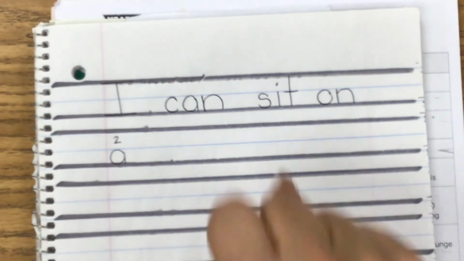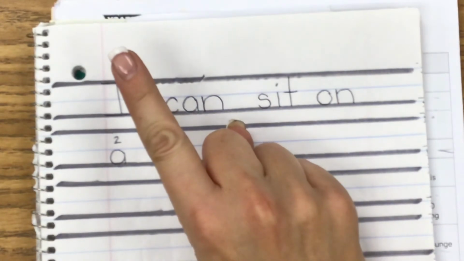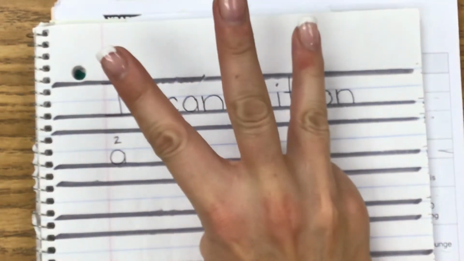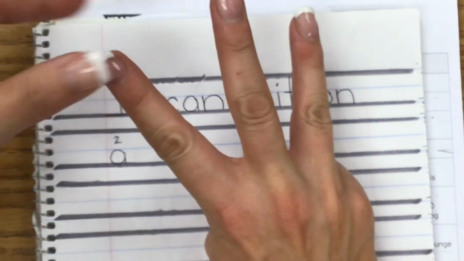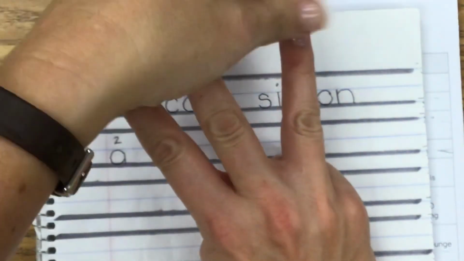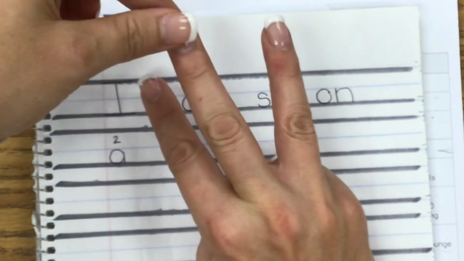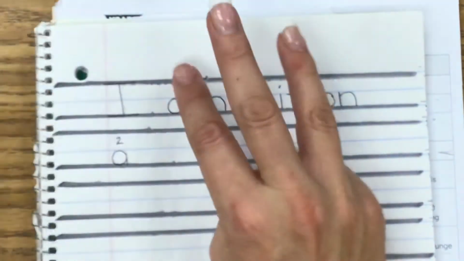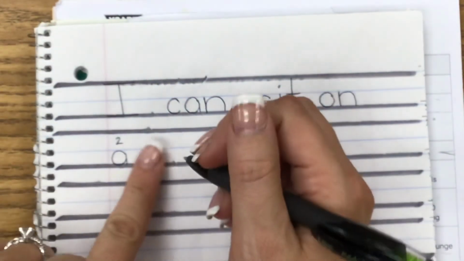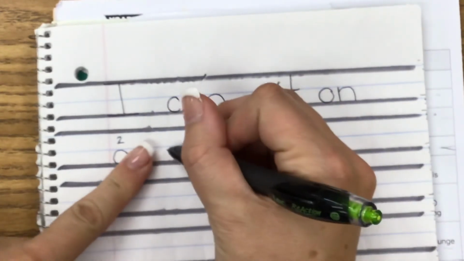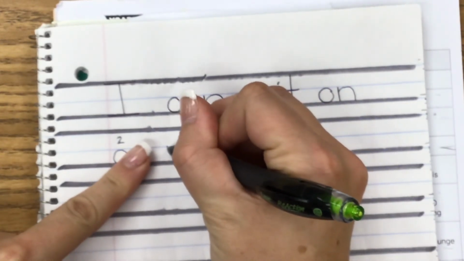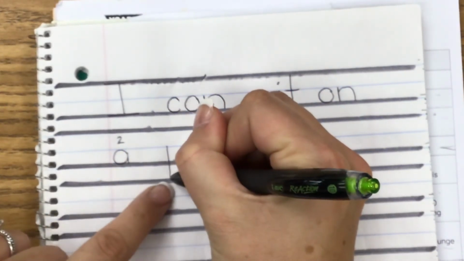Okay, my last word is pin. Here we go. P, i, n. Again. P, i, n. Use p, use i, and use n. Here we go. Finger space, P. Starting at the middle point, you're going to pull down all the way down to that next line.